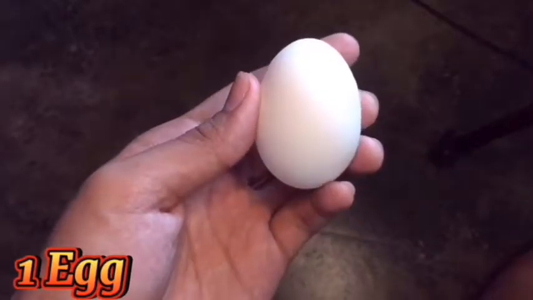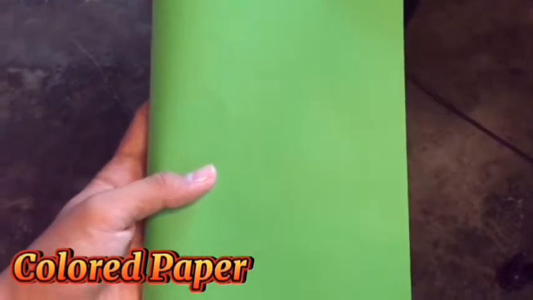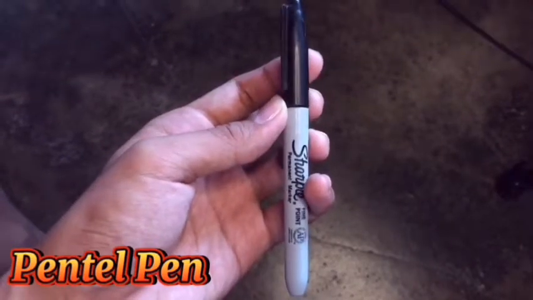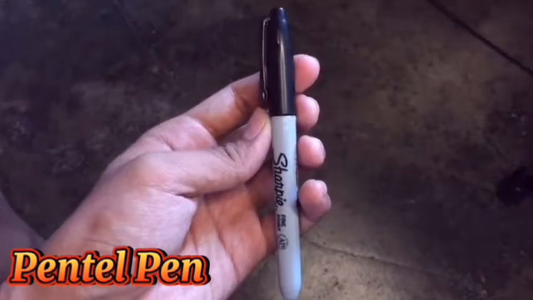Before we start, let me show you the materials that are needed in our experiment. The most important is the egg. The second one is the colored paper. And the third one is the pen that we are using to draw a map on the shell. So let's start the experiment.